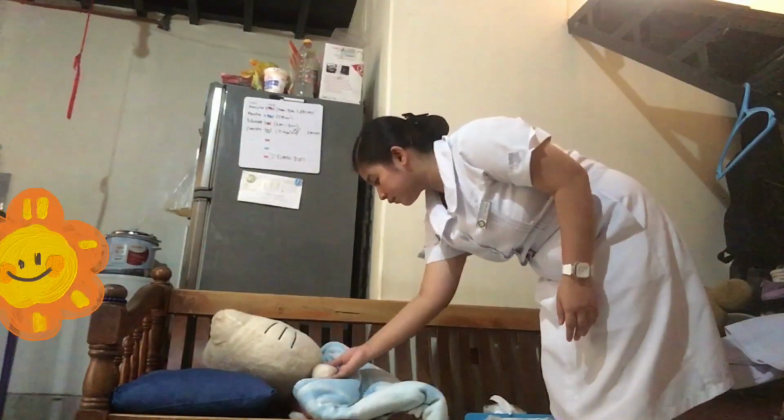Take the medication to the client's room and place on a clean surface. Introduce yourself to the client, identify patient, check the patient's identification armband. Explain the procedure to the client, inquire if the client wants to instill medication.